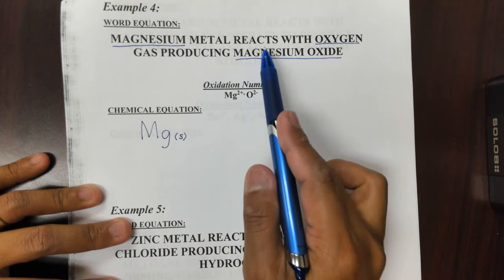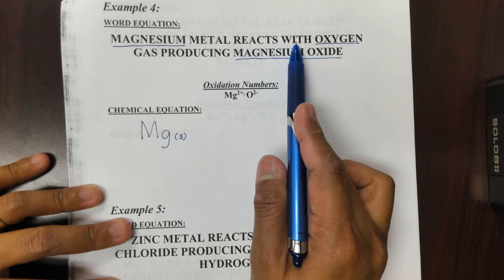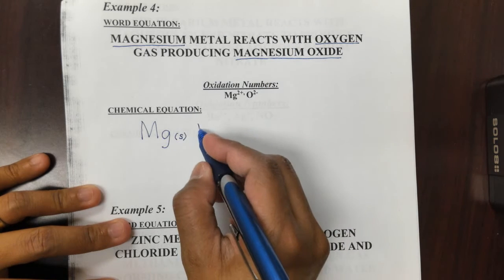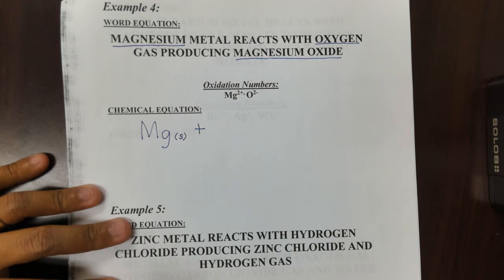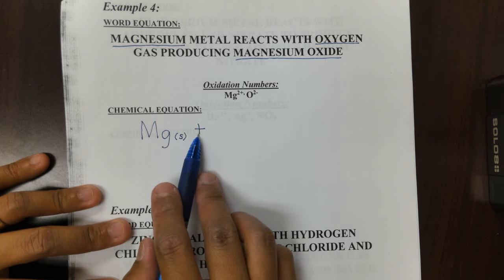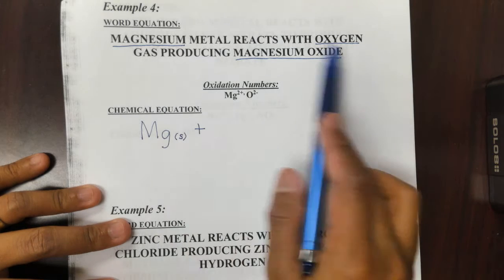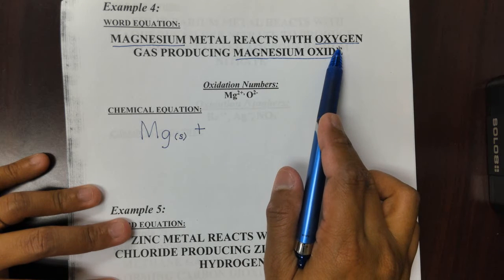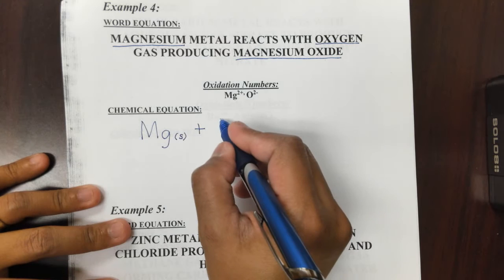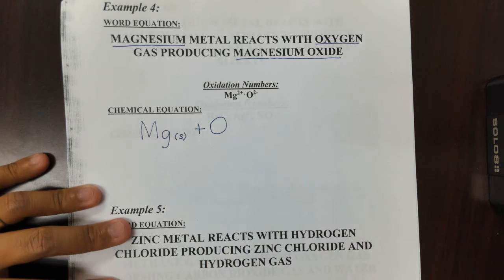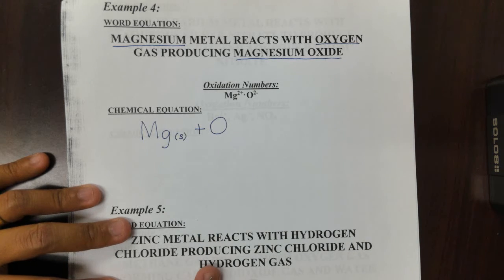The next one is reacts with. When we say reacts with, the symbol for reacts with is a plus. Okay, so reacts with. The next one is oxygen gas, so just oxygen. Now, let's figure out what is the symbol of oxygen. Oxygen is capital O, and that is oxygen, just oxygen.